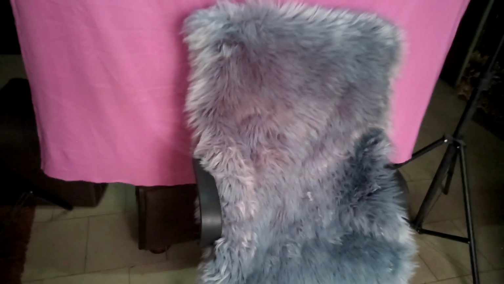I chose this color because it's unique. The white and pink is so common, so I have a pink background. I don't want to have pink fur.